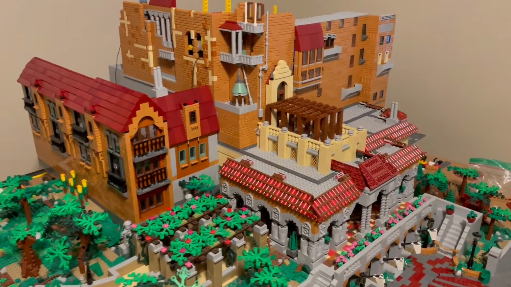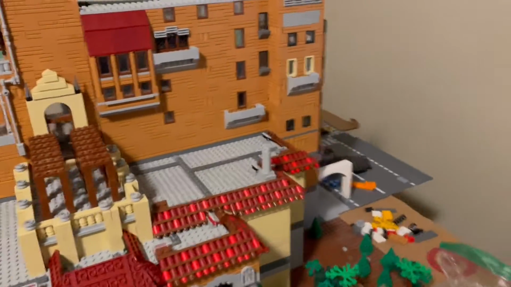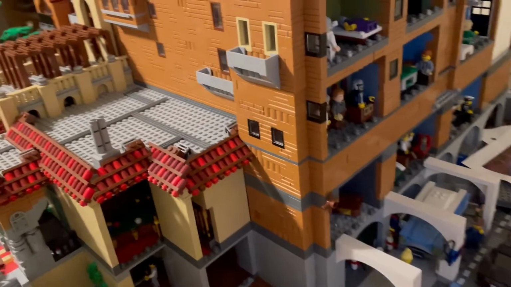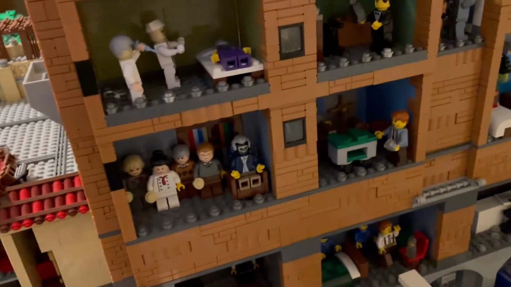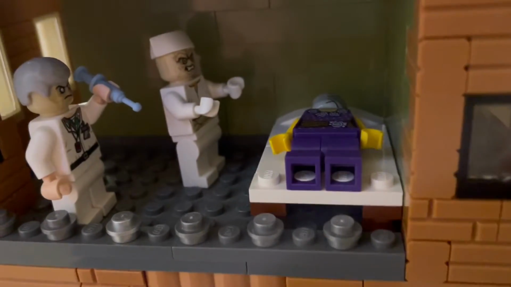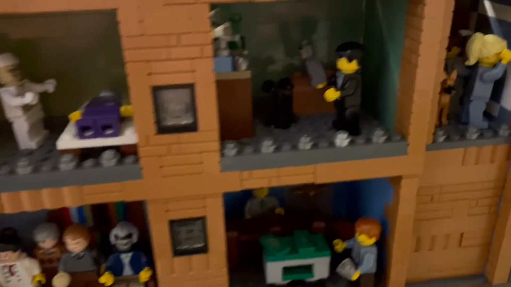Obviously, I've built the walls up a bit, so that's one of the main things. And in the back here, I've added a few more episodes. So this over here is from the episode The Eye of the Beholder. Next to that is the episode The Dummy. There's his mirror over there.